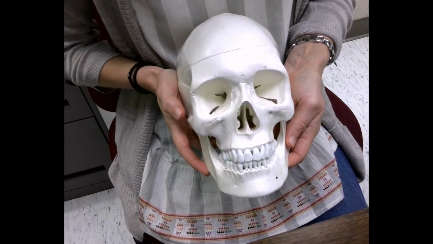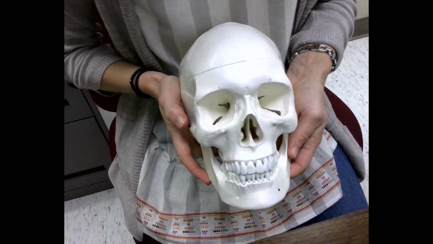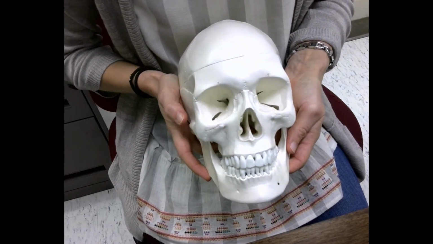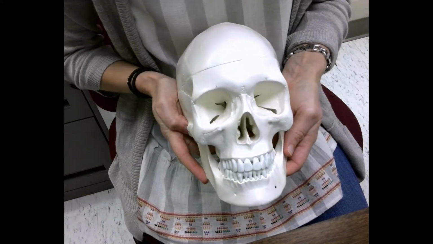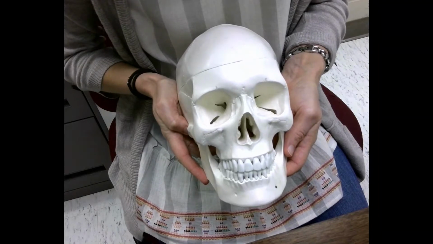So this is what you're going to have to do with me in the lab. You're going to have to be able to identify every bone, that if I just point to it and say, hey, you identify this one, you know, to person A, then they have to tell me the name of it, and then person B has to tell me a different bone, okay?